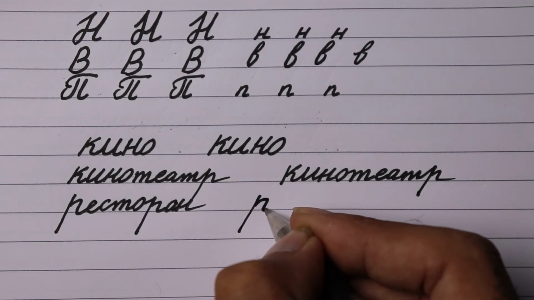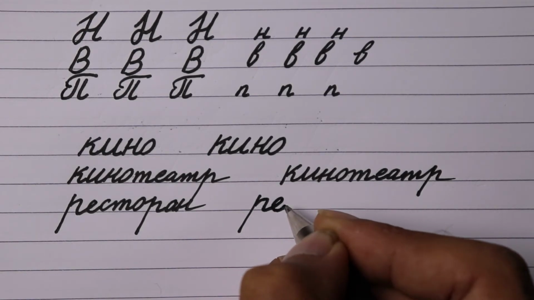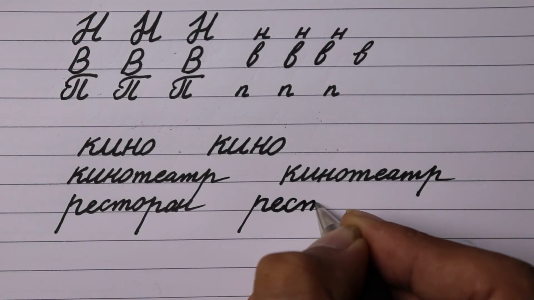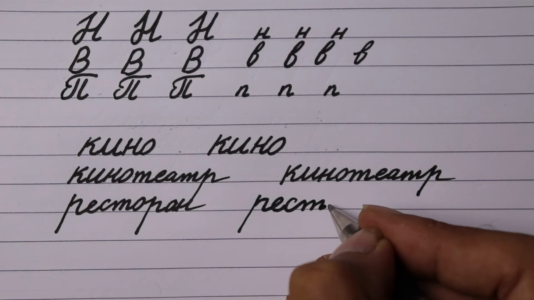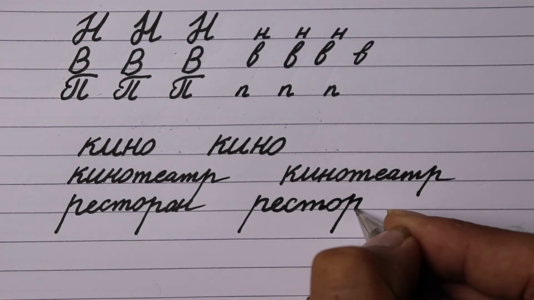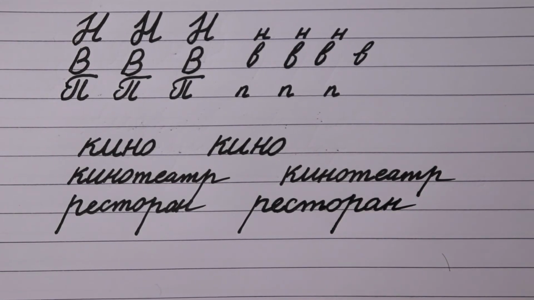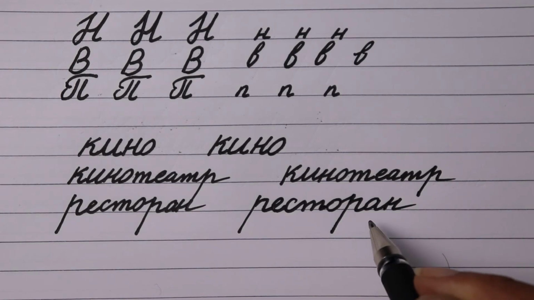Beginning with letter R, connected with letter Y, res, S, to. Ресторан. Ресторан. Very good, very good. Our vocabulary is growing up, and that's очень хорошо, very good.